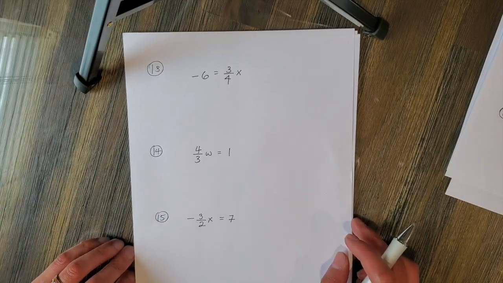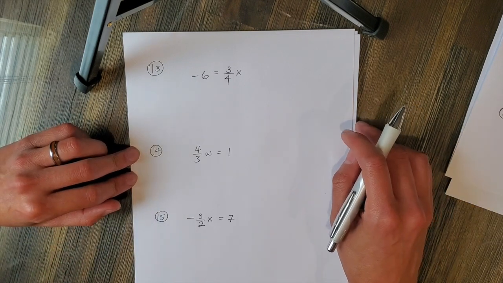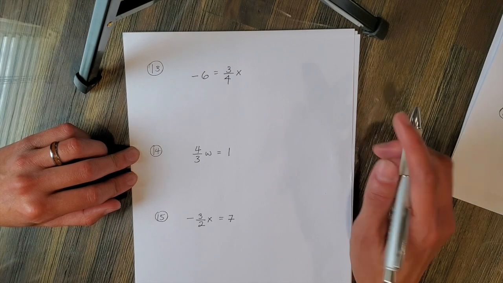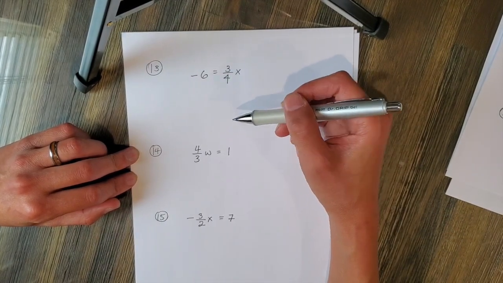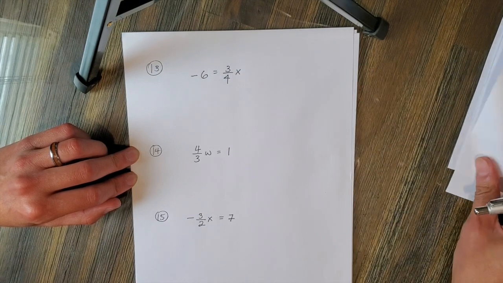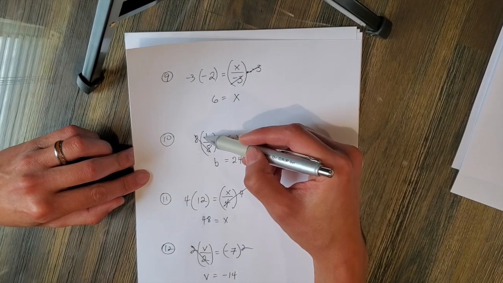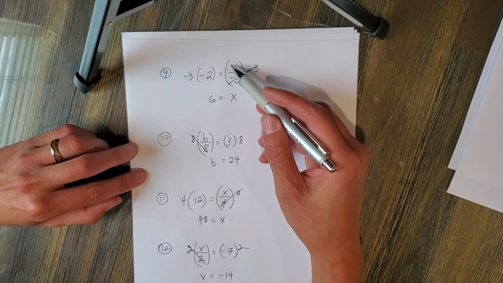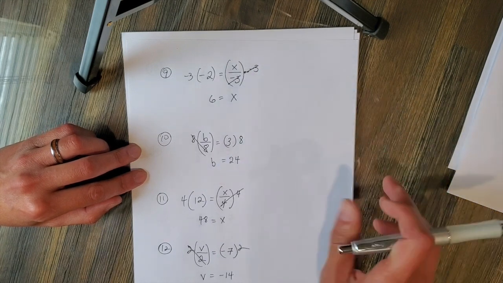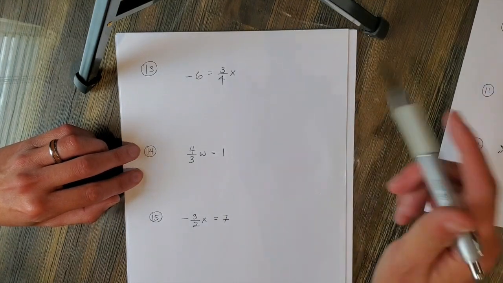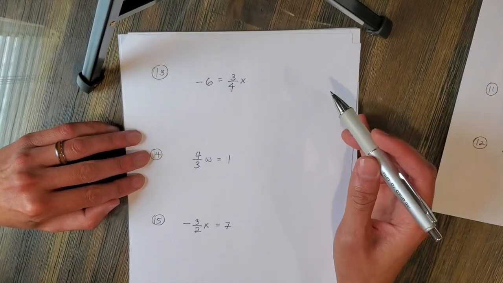Now, these are special cases of division because they include a fraction that has a numerator that is not 1. And in the other examples, the variable didn't have a coefficient next to it. In other words, it didn't have a number other than the invisible 1. Well, this one here, notice all the numerators are not 1. They are a different number.